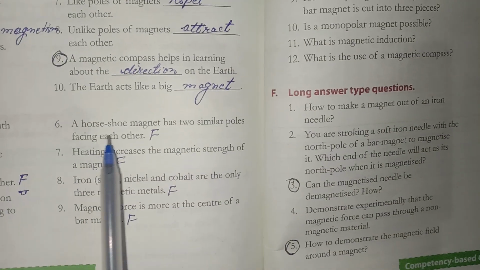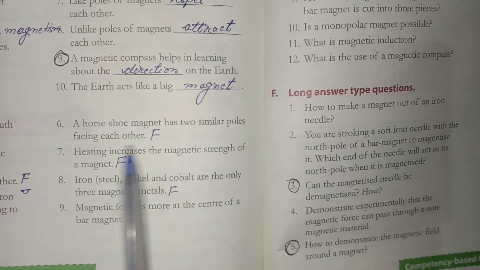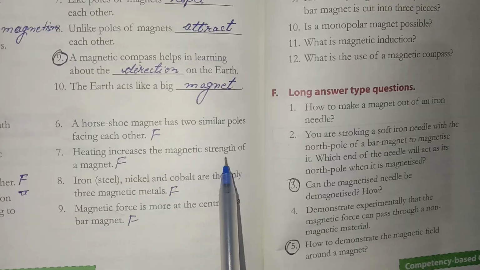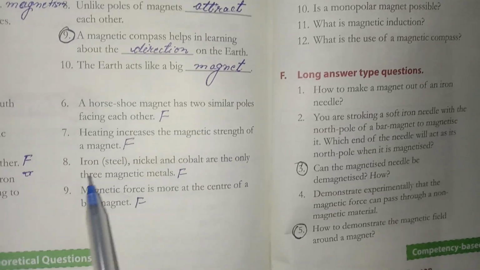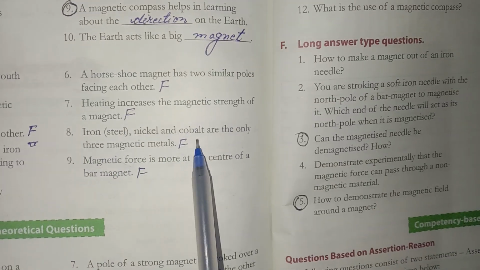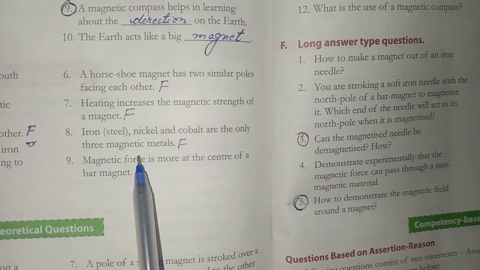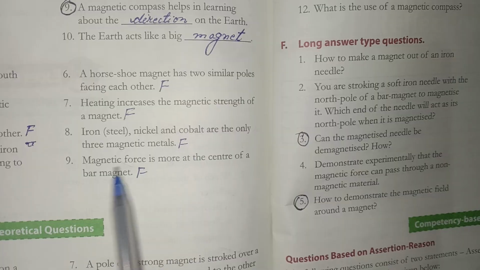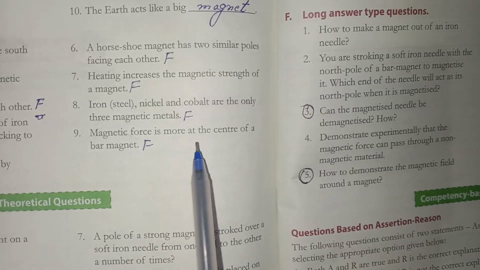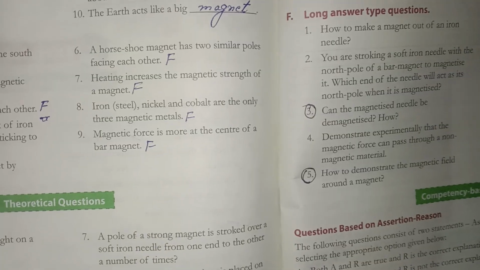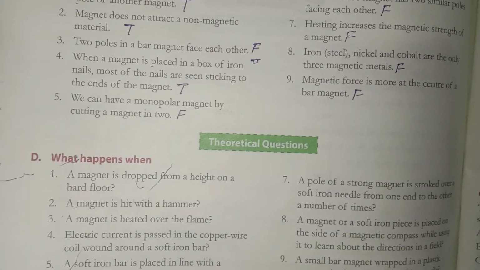6. A horseshoe magnet has two similar poles facing each other. False. 7. Heating increases the magnetic strength of a magnet. False. 8. Iron, steel, nickel and cobalt are the only three magnetic metals. False. 9. Magnetic force is more at the center of a bar magnet. False. After that is D.